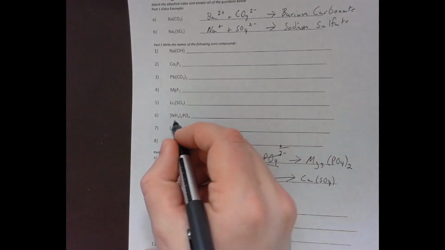Now remember, the only real polyatomic cation we use is either hydronium or ammonium, which is what we have up here, but ammonium is what is used most often. So, for instance, ammonium might be that one, you never know.